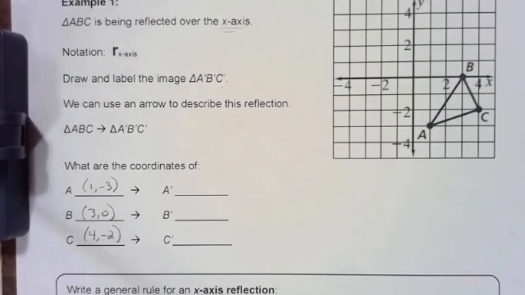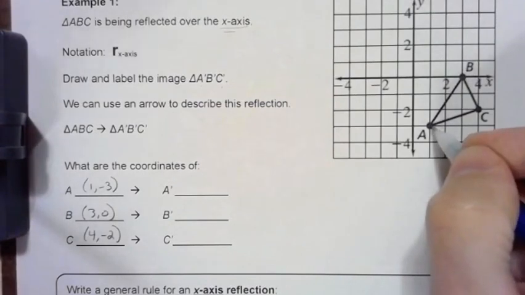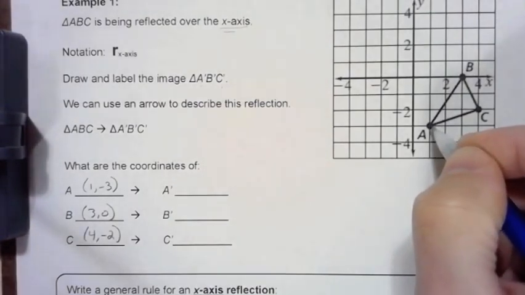Let's see if we can come up with the coordinates of the image A prime, B prime, C prime. We're going to take the points of triangle ABC and reflect them over the x-axis. Right now, triangle ABC is primarily in quadrant 4, and one of the points is on the x-axis. It's going to reflect over that, so it's going to be primarily in quadrant 1. We're going to start with point A, and all we're going to do is count up until we get to the x-axis. 1, 2, 3.